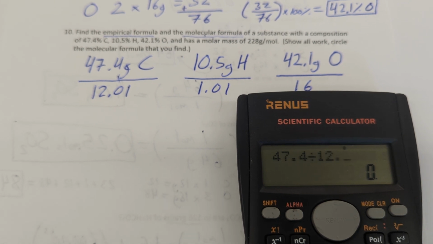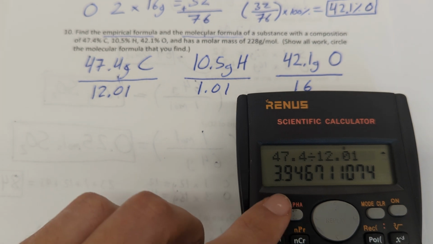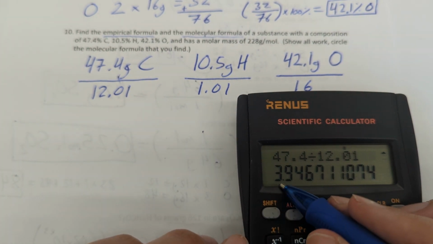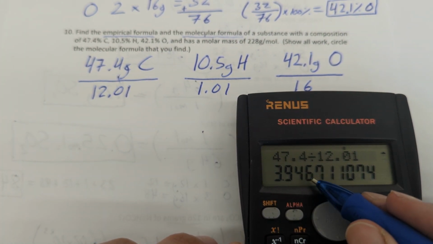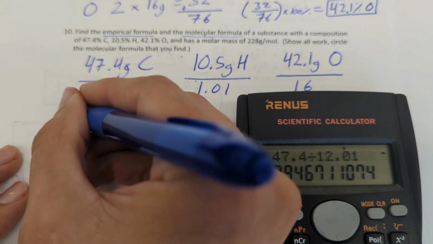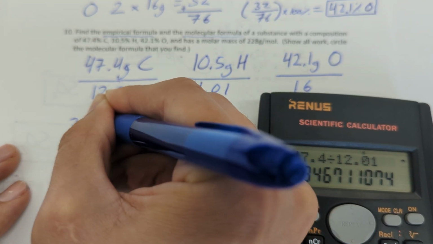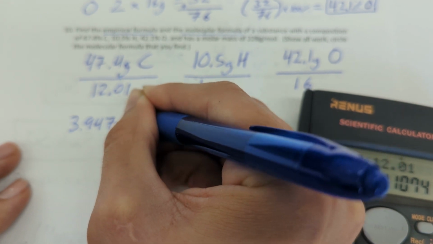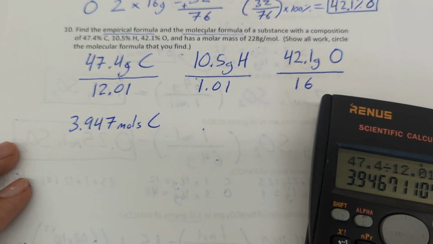47.4 divided by 12.01 would give us about, and we want to keep a lot of decimals here, so 3.947. And this is moles now. We're now in moles.